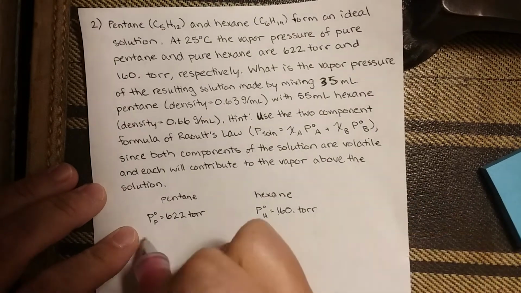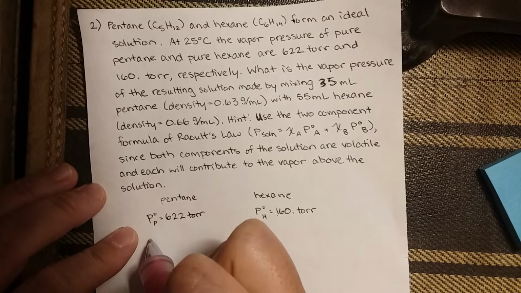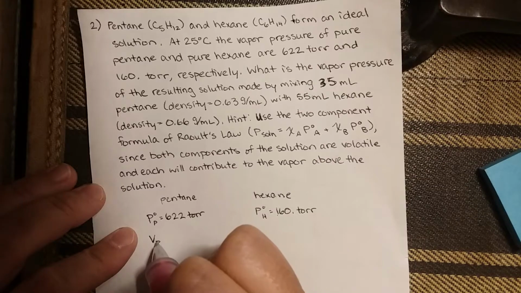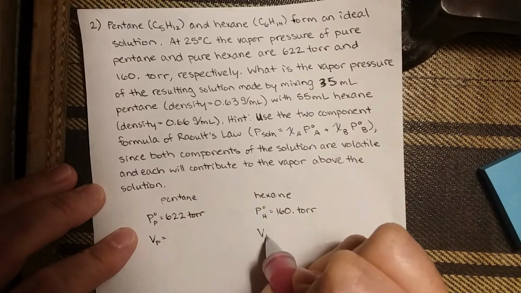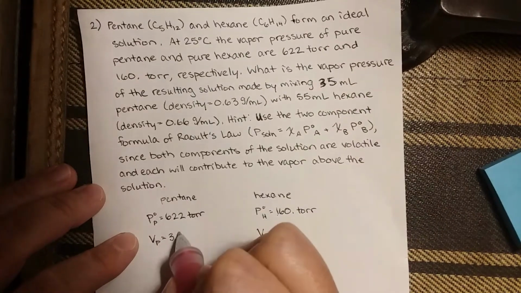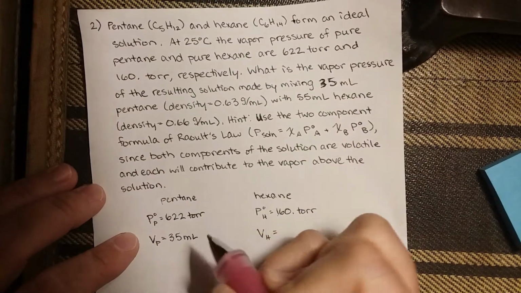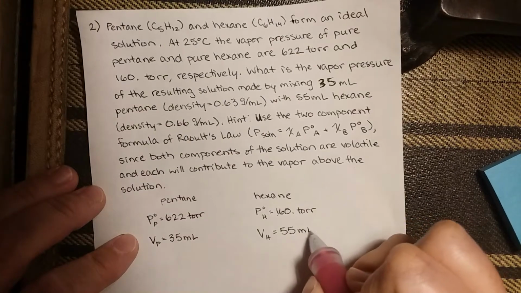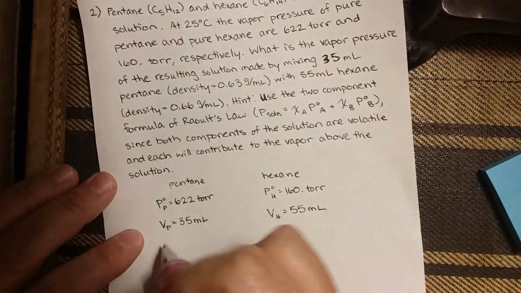All right. So then they give us the volume of each of those. So volume of pentane, volume of hexane, and for pentane it was 35 mL. And for hexane it was 55 mL. And then they tell us the density of each one.